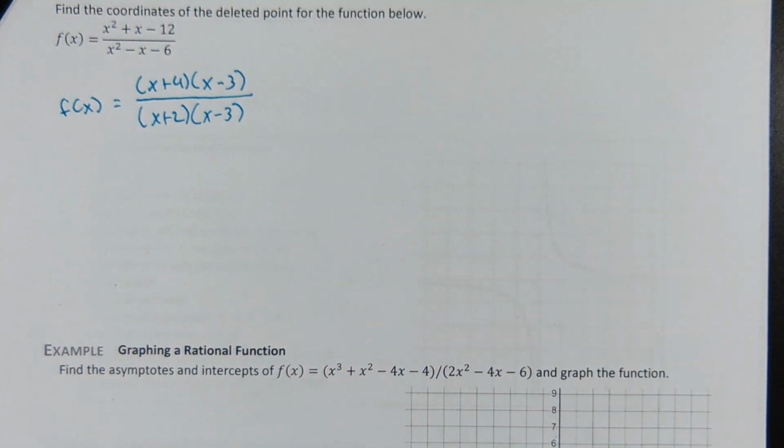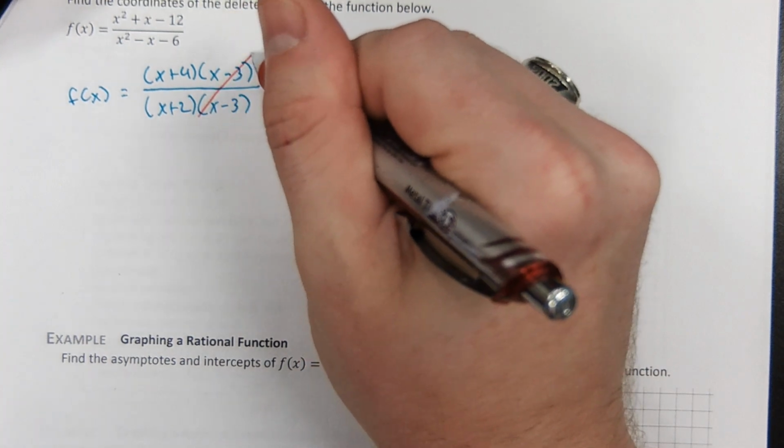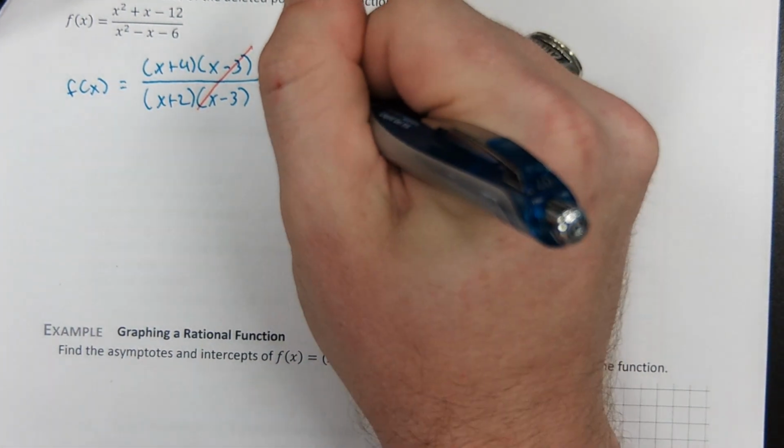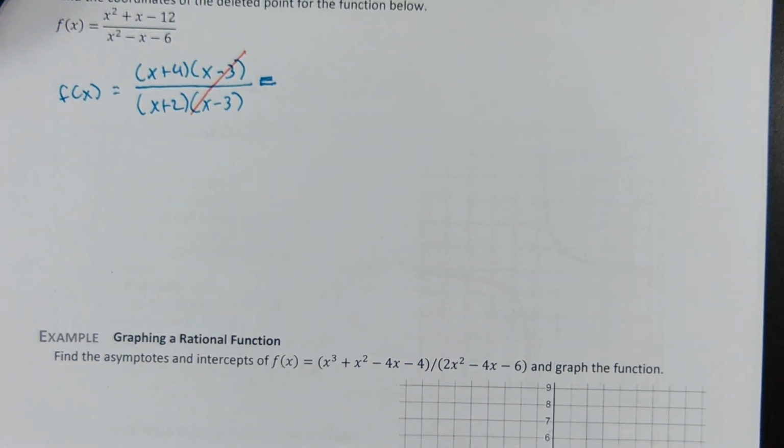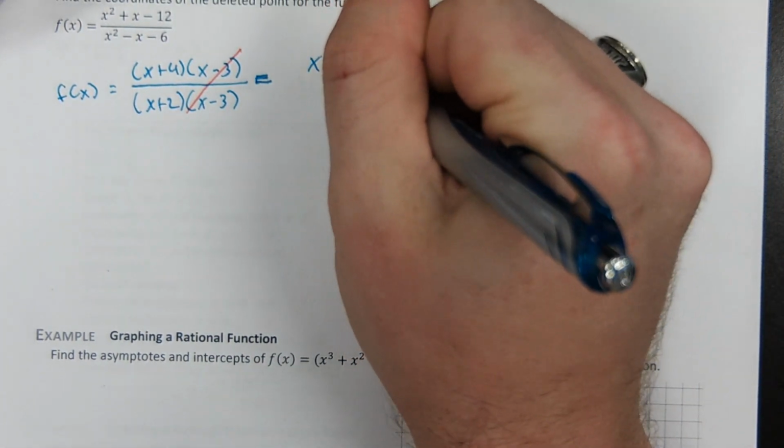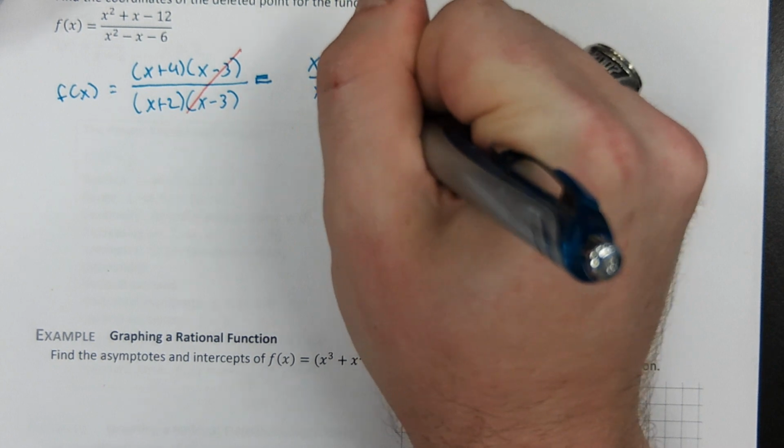Now, if you recall back to the lesson of actually where we started the chapter, when we were multiplying and dividing rational expressions. Anytime you have a factor that's on the top and the bottom, they cancel each other out. So what we know is that this function simplifies to x plus 4 over x plus 2.